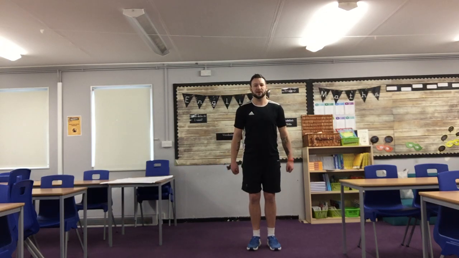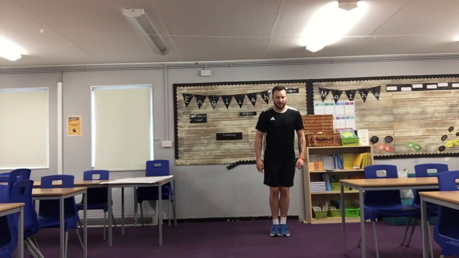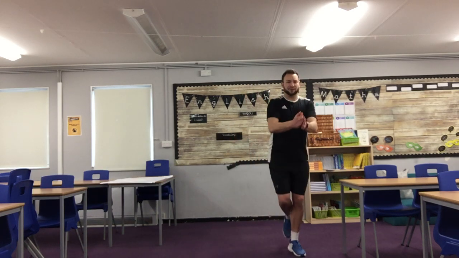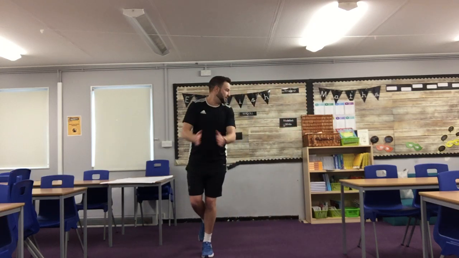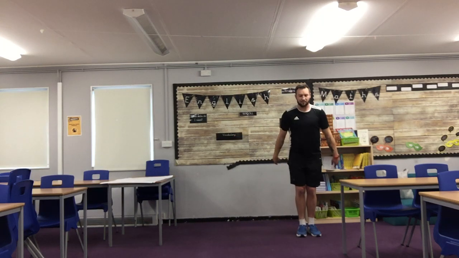So I might choose to make a square on the floor whilst I'm travelling. So I'm going to choose hopping, do some clapping. So try and watch my feet. I'm going to try and move a bit further back. So I'm going to make a square. So I'll hop forward, sideways, backwards, and sideways. Okay, and I'm back to where I started.